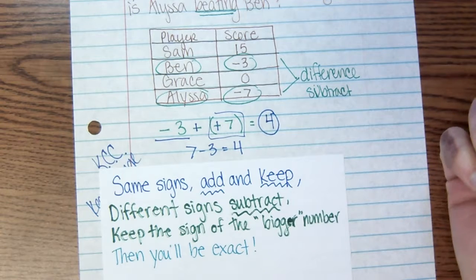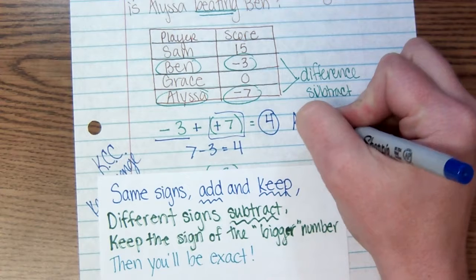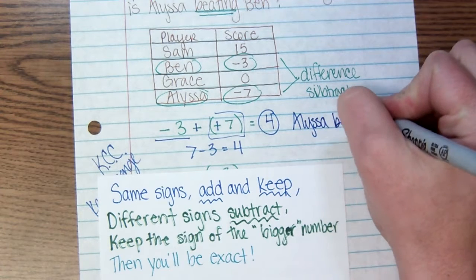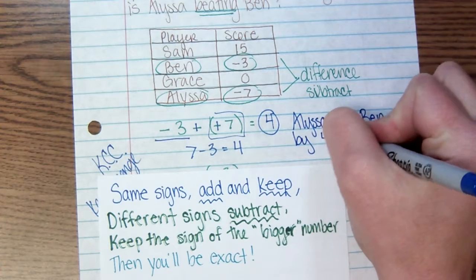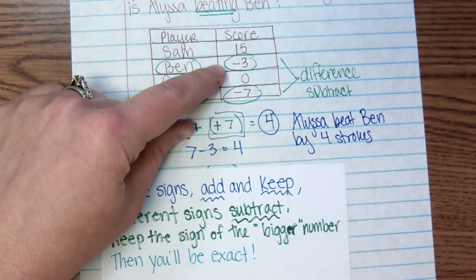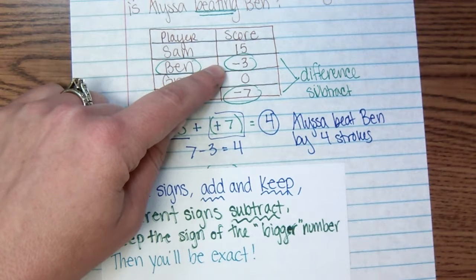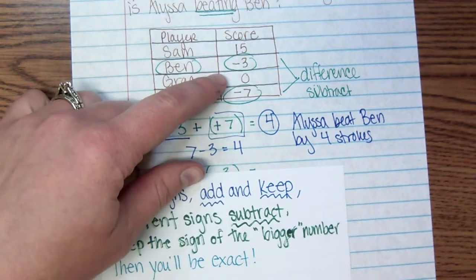So how much did Elisa beat Ben by? Elisa beat Ben by 4 strokes. In the game of golf, you're supposed to be more negative than the other one, because I'm trying to get the least amount of strokes it takes to get that ball into the hole. So you're going to see some negative. If you're good, you've got some negative numbers going on.